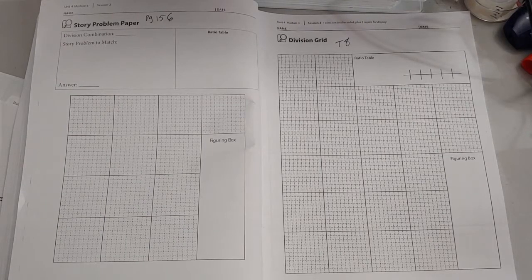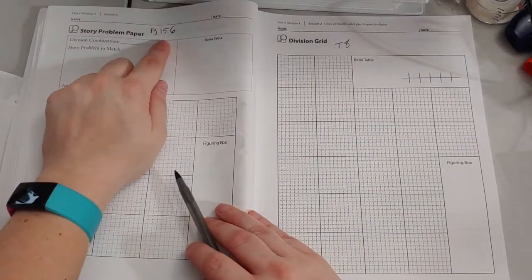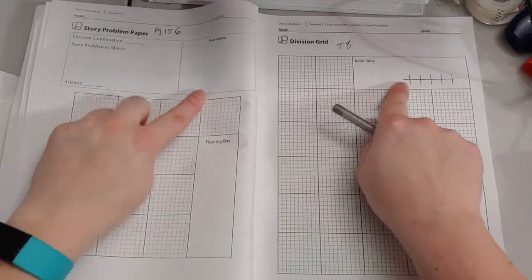Today you're going to need your workbook. We're going to do some work with division story problems. You are going to open up to page T8. It is right next to page 156, but if you take a look, you can see that they're very different.